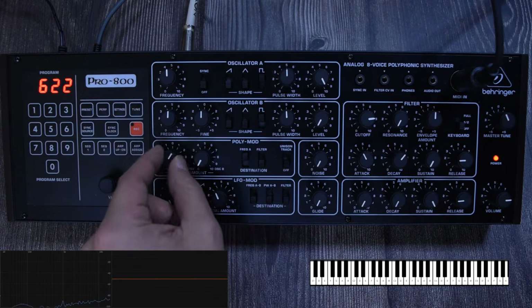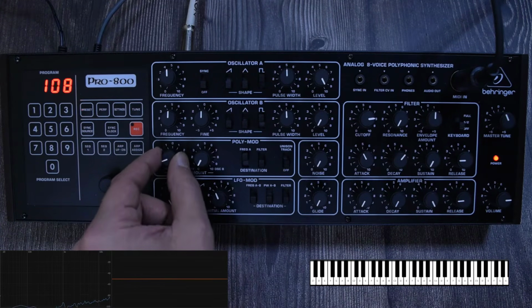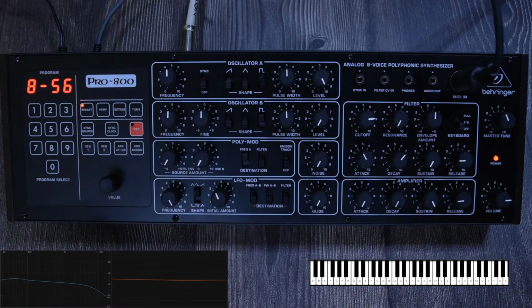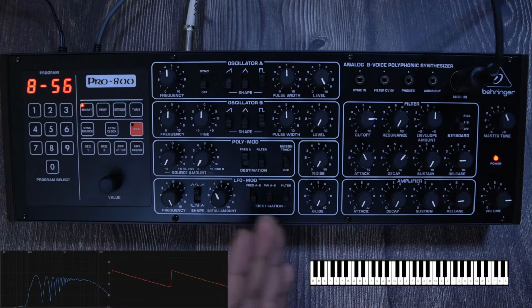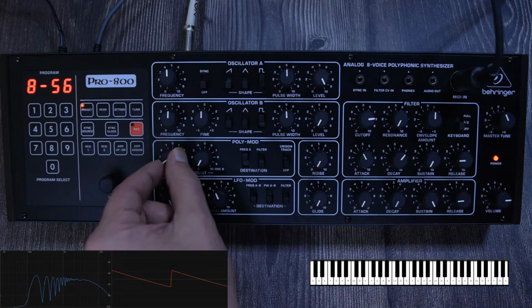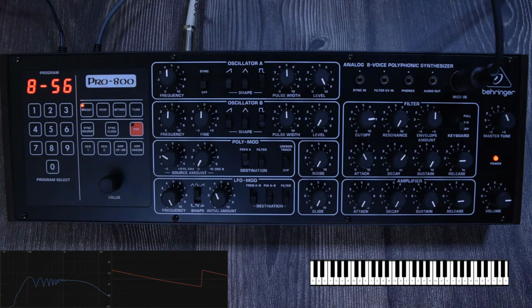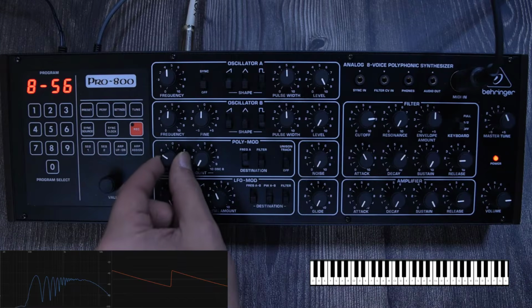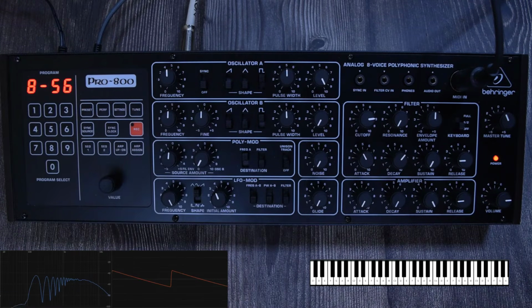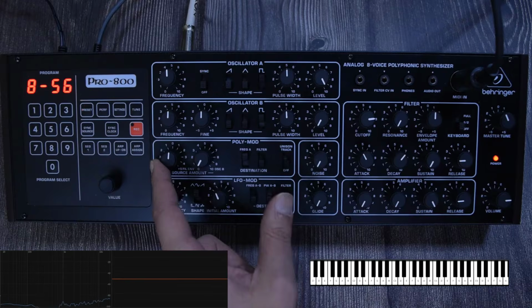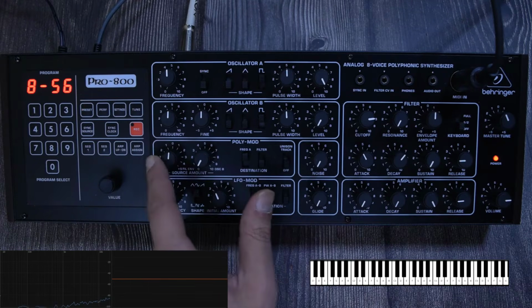Now, if I go to negatives, we are doing the opposite. We're going down in pitch, and then at some point, it's going to go back to the original pitch. Now I'm going really aggressively. We can do just a tiny little bit. Right. So this is what we can do with this control. Pretty understandable.